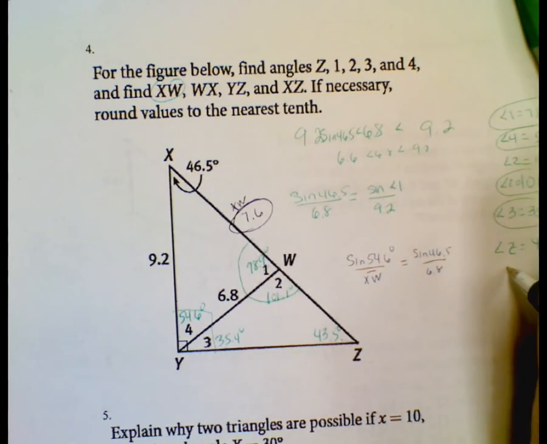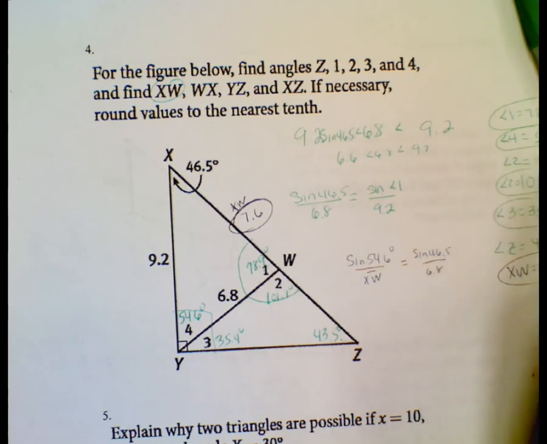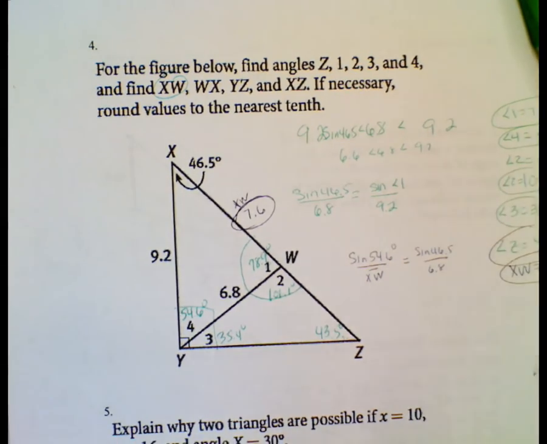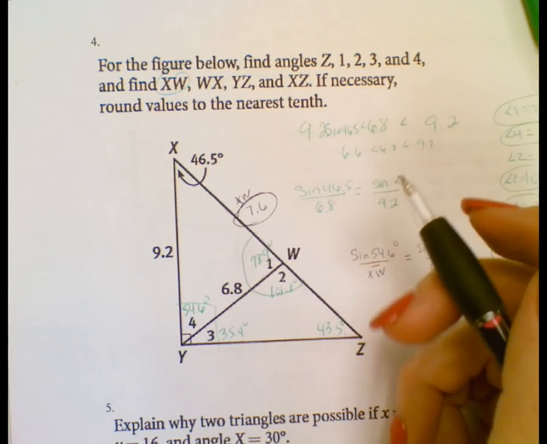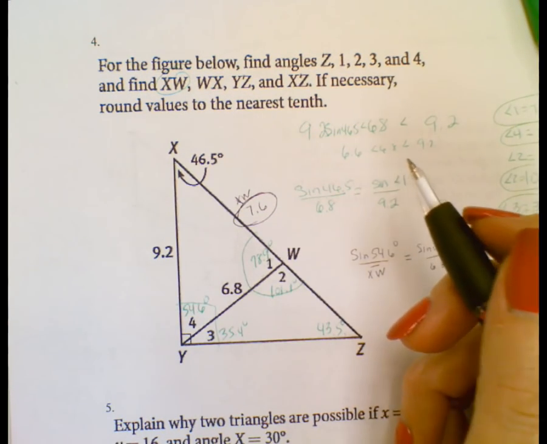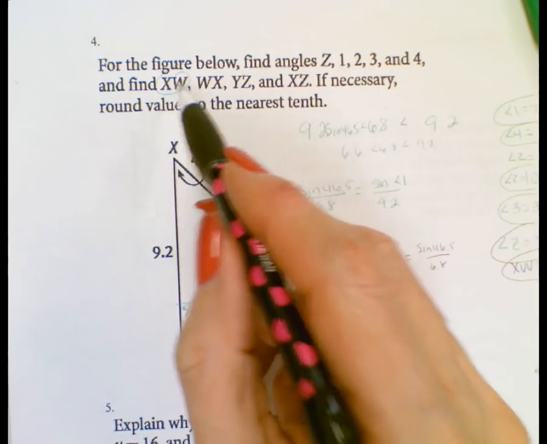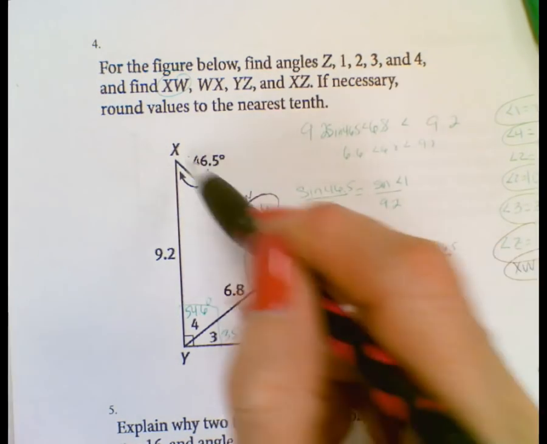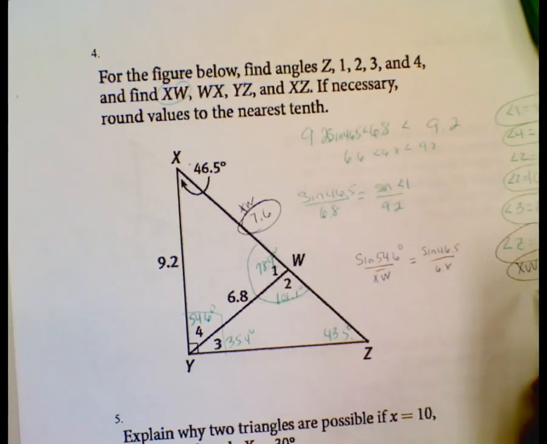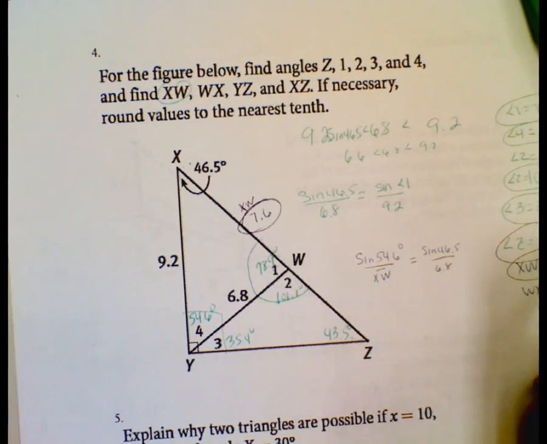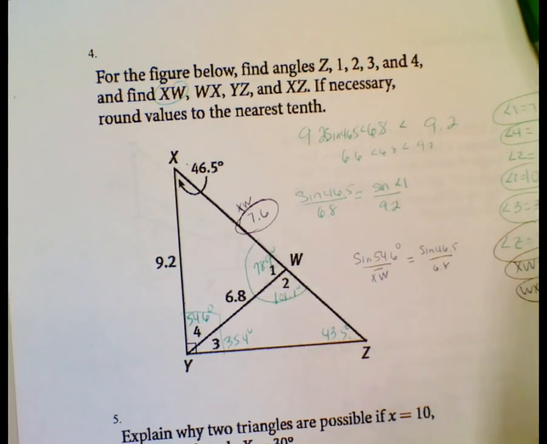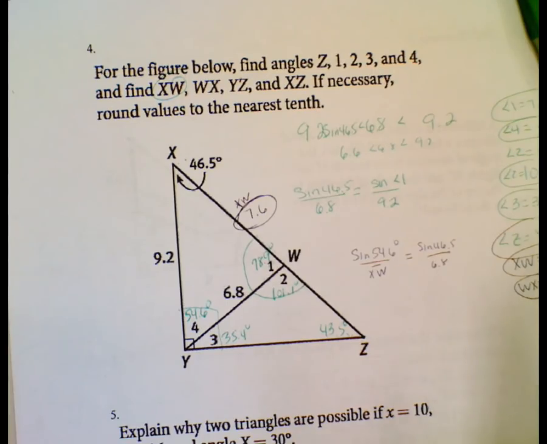So XW is 7.6. We got 3 more things to find. Next thing is WX. Where is that? Wait, I thought I just found that one. XW and WX are the same thing. That's silly. No work needed. Okay, YZ.